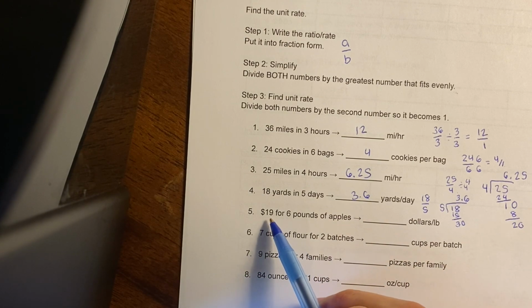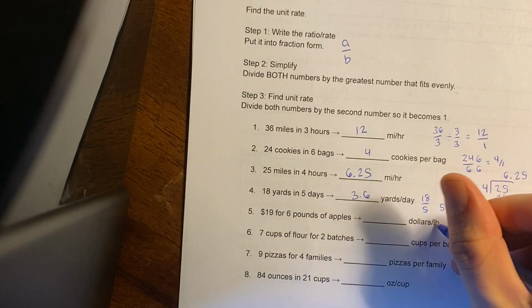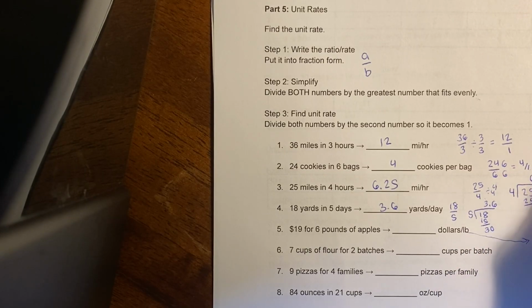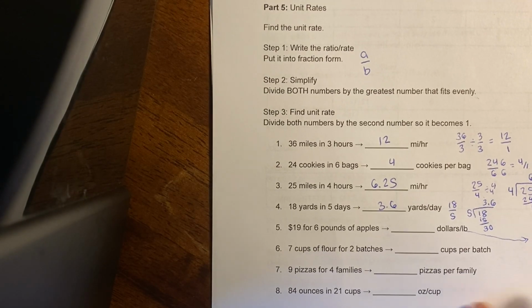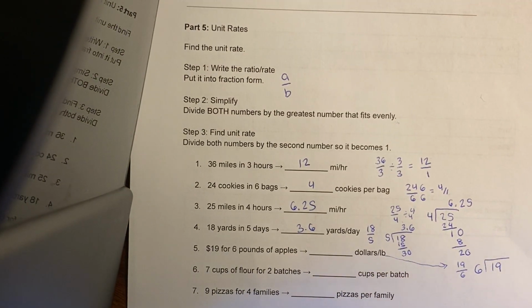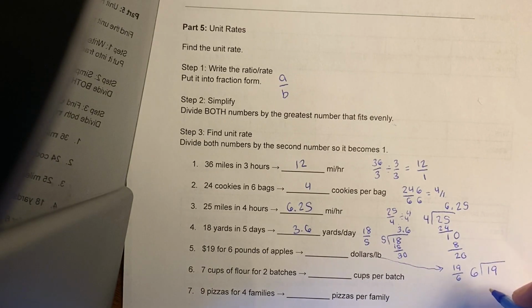All right, $19 for 6 pounds of apples. We are going to bring this one over here. So $19 over 6. Divide by the second number, 6. So it will be a 1. So 6 into 19, which you cannot even see it. So this one is going to be a bit longer of a number. So 6 times 3 is 18. And then we bring the 1 down and a 0. 6 can go into that too. Nope, 1. So 6, that will give us a 4. And then another 0 comes down. 6 times 6 is 36.